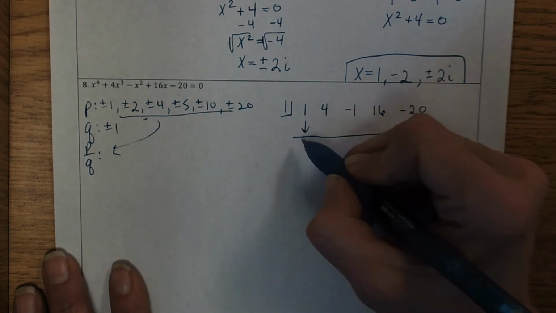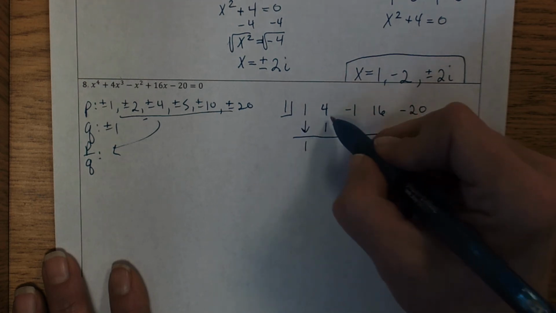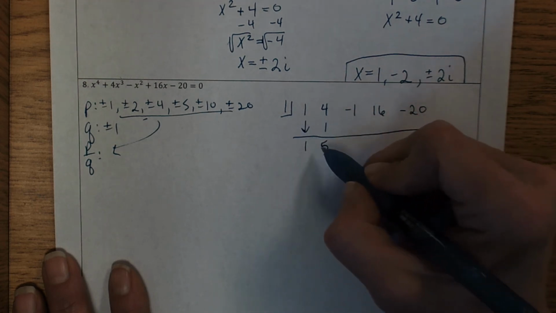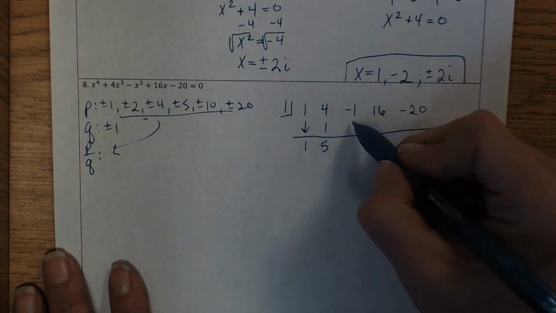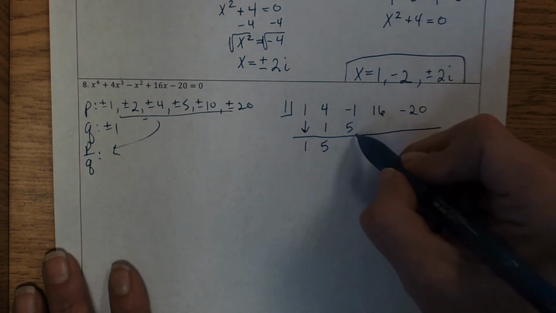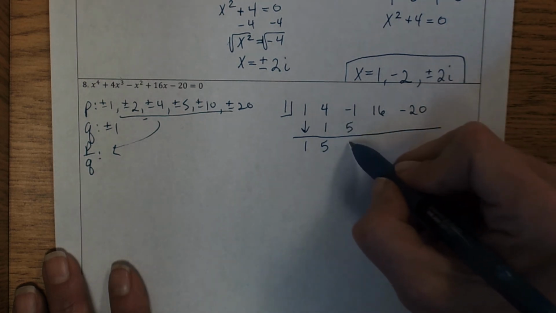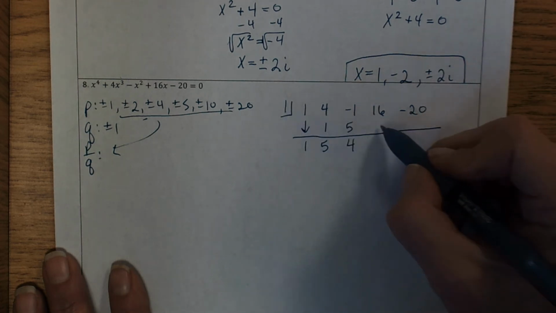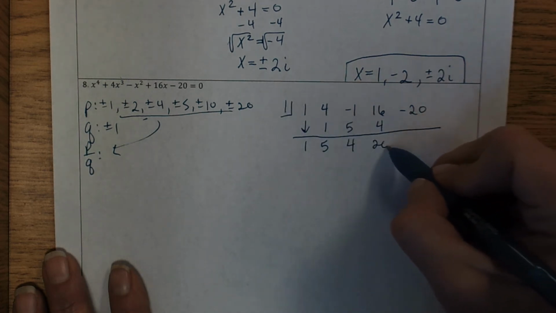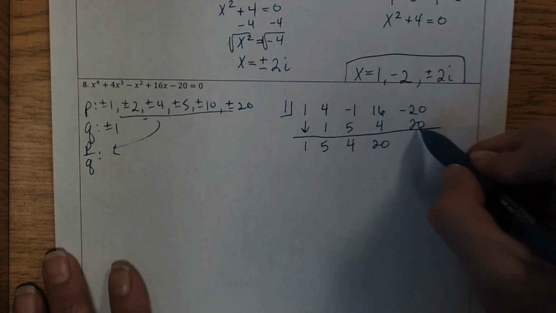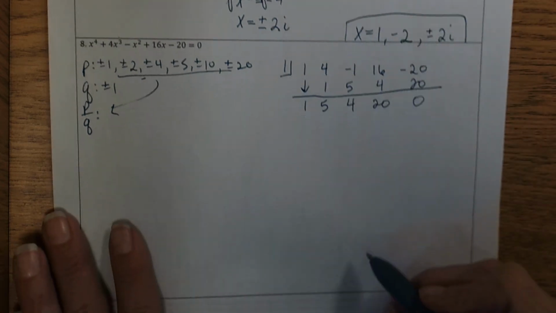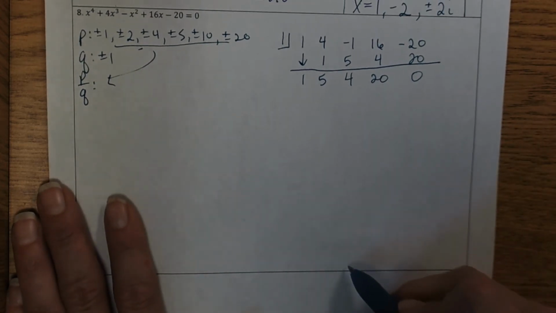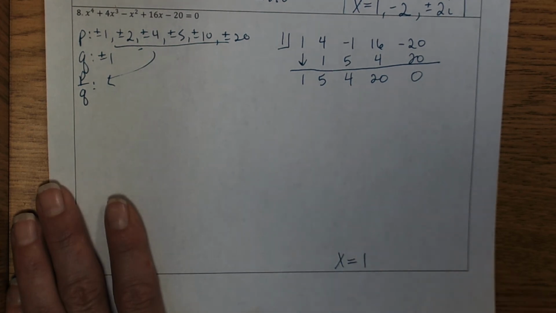Bring down my 1. 1 times 1 is 1. 4 plus 1 is 5. 1 times 5 is 5. Negative 1 plus 5 is 4. 1 times 4 is 4. 16 plus 4 is 20. And 1 times 20 is 20. Yay, found my first one. So again, I'm just going to come down here to the bottom and say x is equal to 1. I found a 0. Okay, so I can keep going.